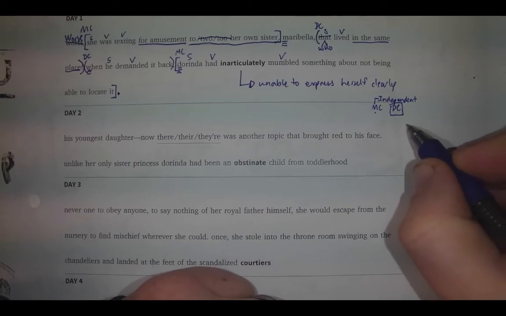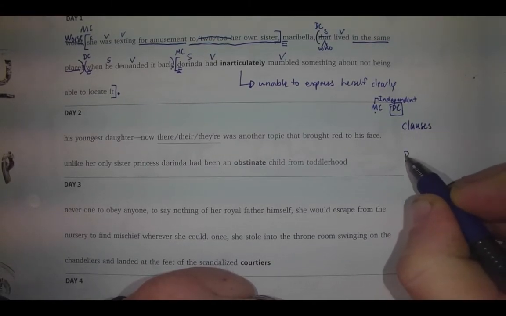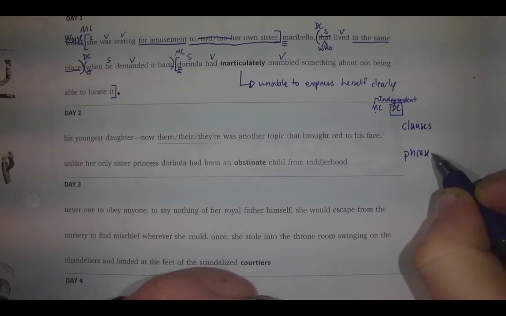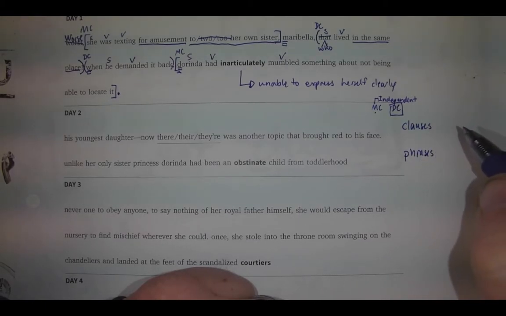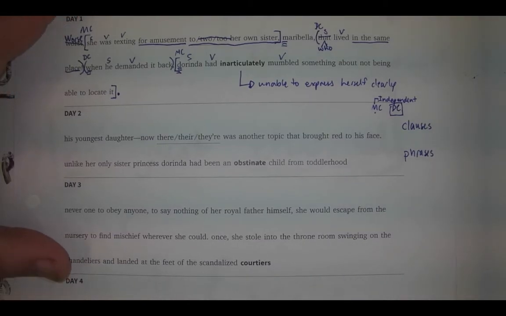Remember, there's a difference between clauses and phrases. You know about prepositional phrases, they usually have a noun in them, which could be a subject, but they don't have a verb. We'll learn about other types of phrases later this year too. So let's take a look at day 2 here and see what we've got.